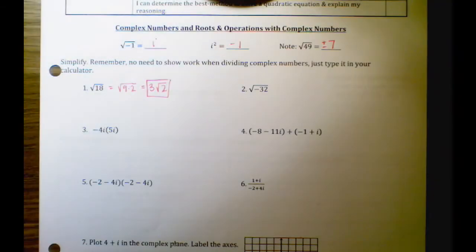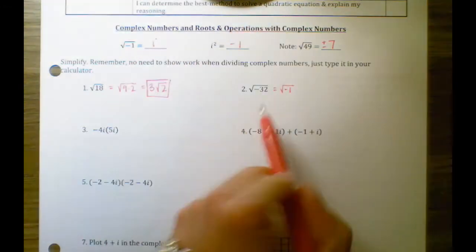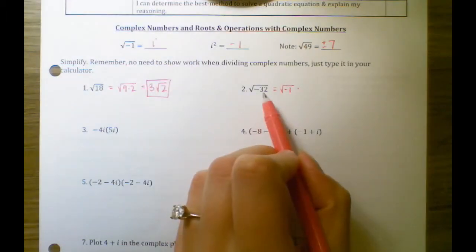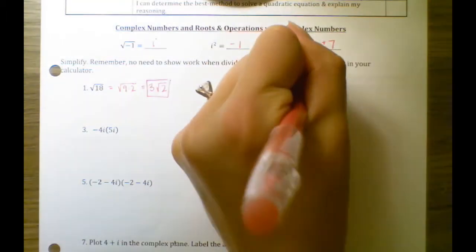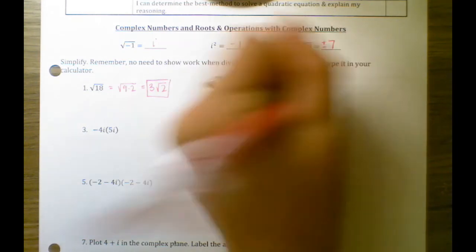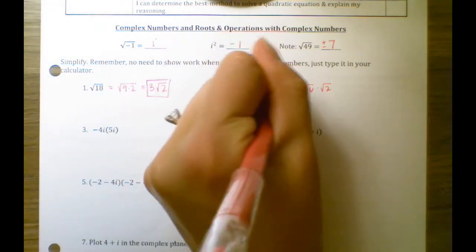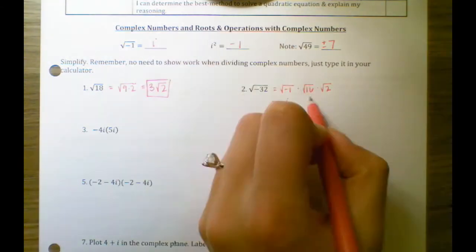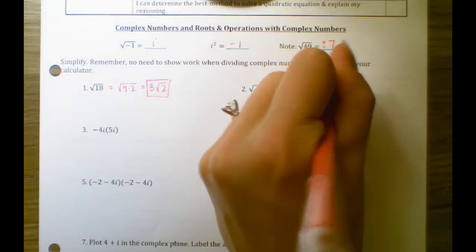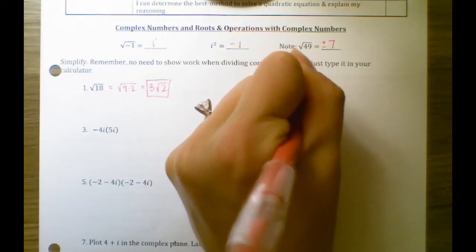All right, number 2. I have the square root of -1 because I have a negative there. And then factors of 32 are 16 and 2. You could have used 8 and 4. It might just take you a little longer to get there, and that's totally fine. The square root of -1 is i. The square root of 16 is 4. And I cannot take the square root of 2, so that stays under the radical. So my answer is 4i square root of 2.